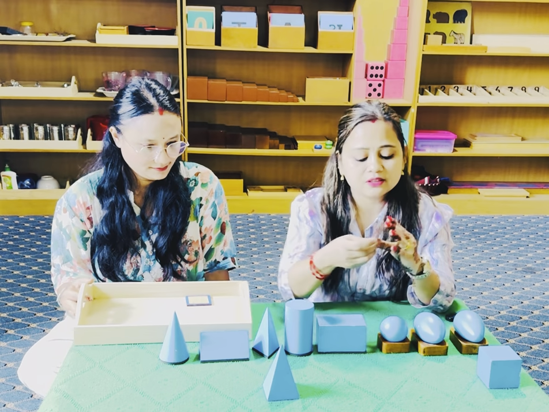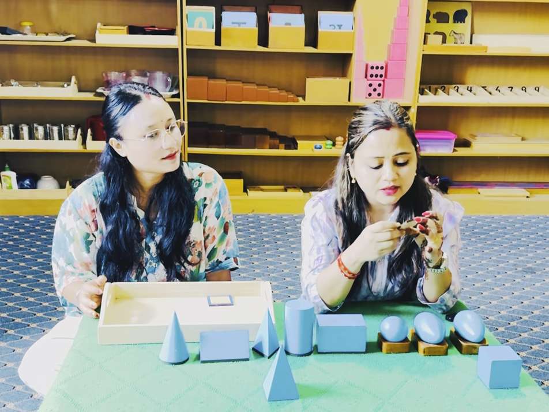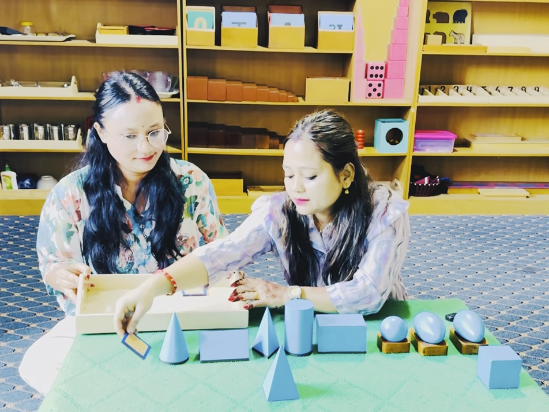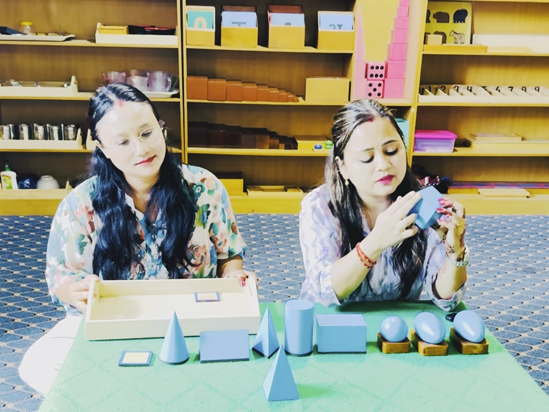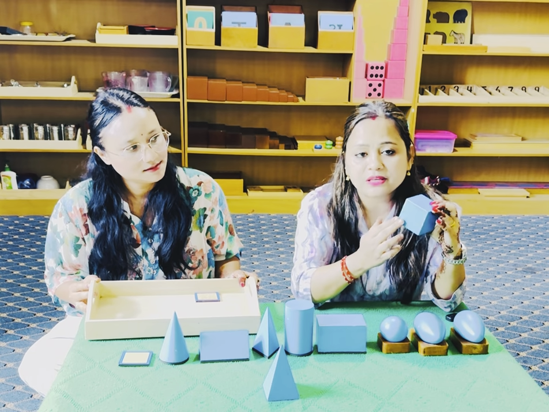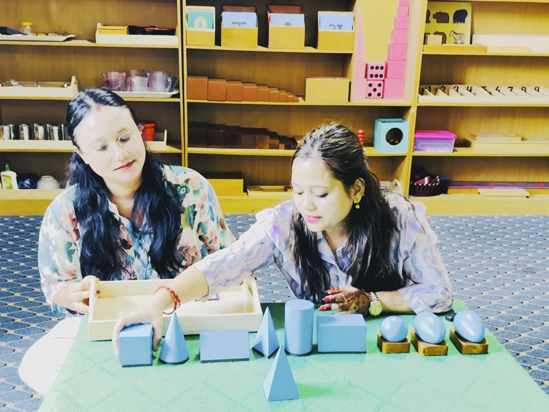I'm going to take another one. This is in square in shape. Okay, so we have two square bases. So I'll just take one. It is cube. This base is also square. I'm going to keep it on this base here.